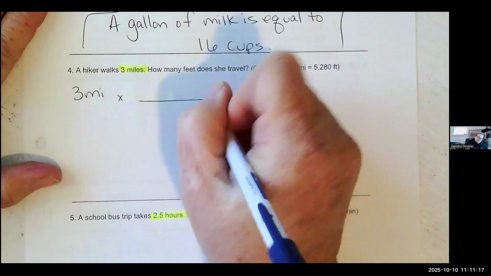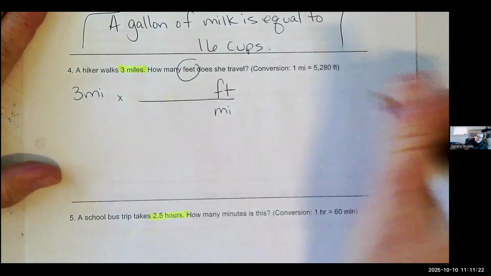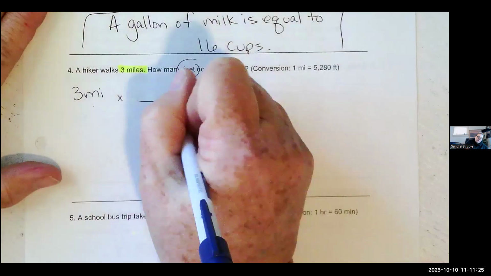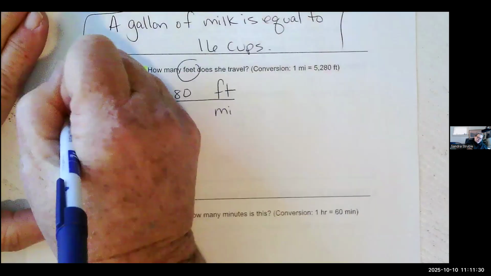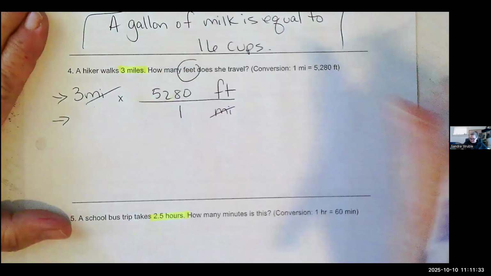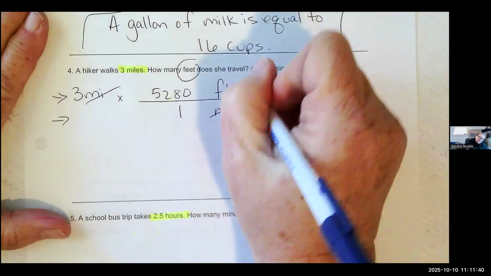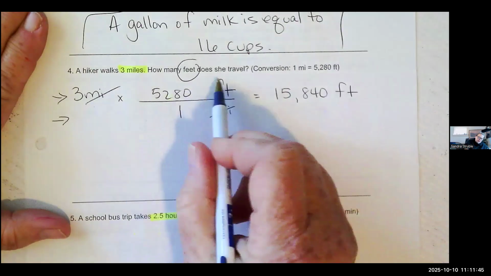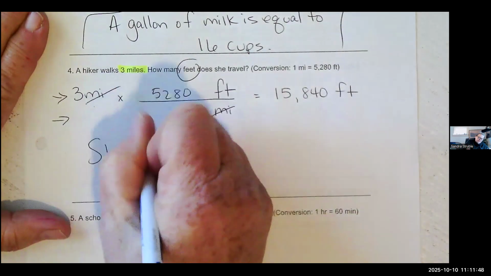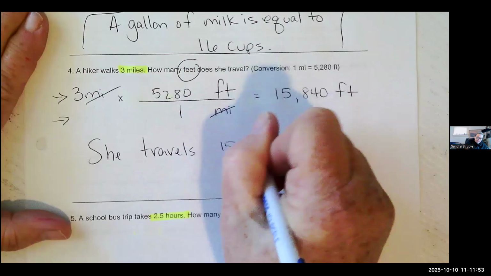We've got miles up top, so we need to get rid of the miles, and we're headed towards feet. Now that I've got my unit set up, I come over here and I go, okay, 1 mile is equivalent to 5,280 feet. Multiplying straight across, my miles are gone. So 3 times 5,280 is 15,840 feet. She travels 15,840 feet.